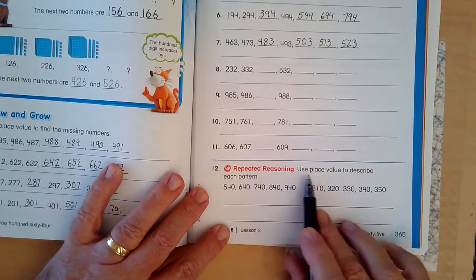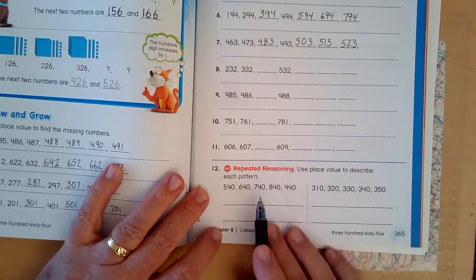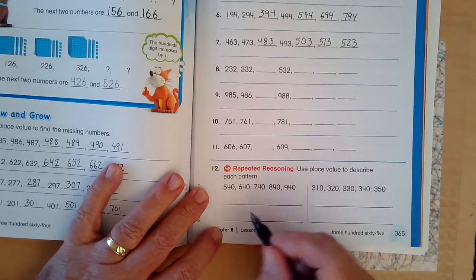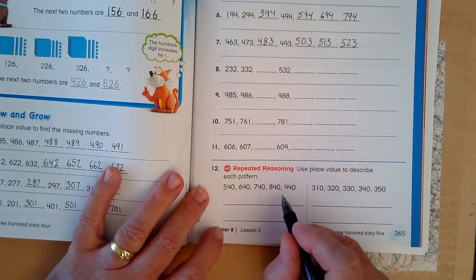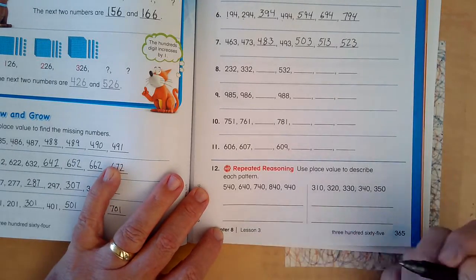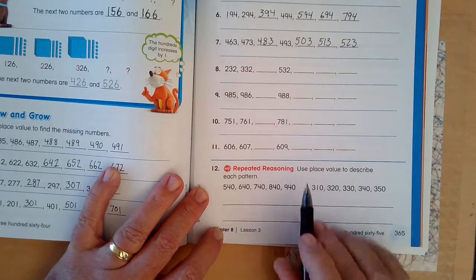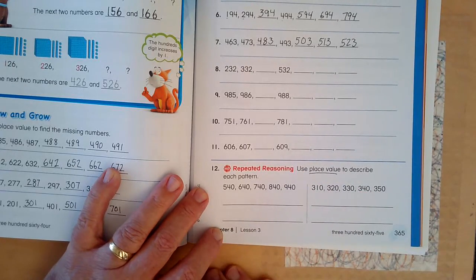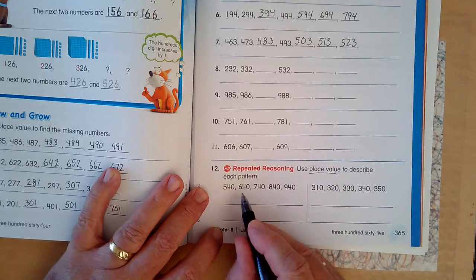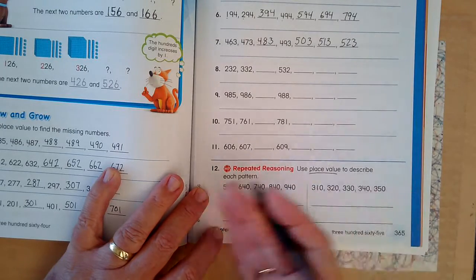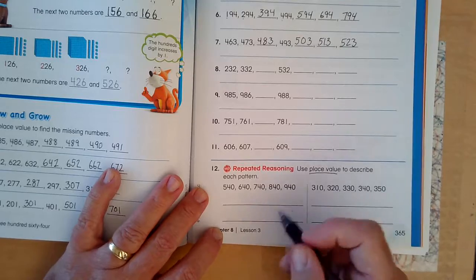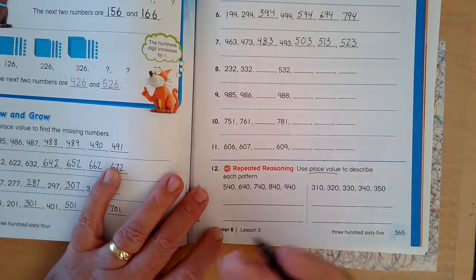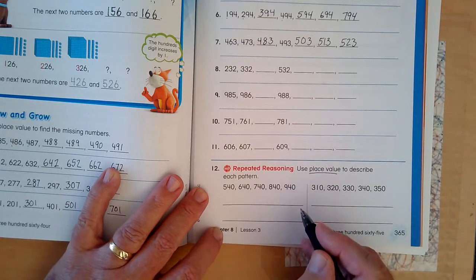And it says use place value to describe each pattern. 540, 640, 740, 840, 940. So using place value, how am I going to describe this? It's not getting bigger by ones because the ones place always has a 0. It's not getting bigger by tens because the tens place always has the 4.